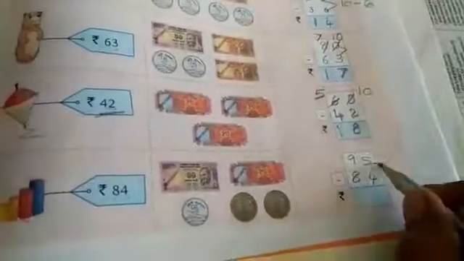5 minus 4. From 5 you take away 4. 5 before, 4, 3, 2, 1. The right answer is 1. And 9 minus 8. Nearest numbers, so the answer is 1.